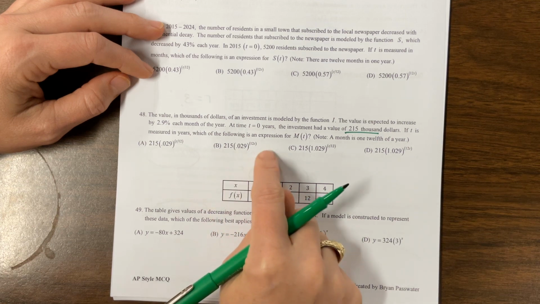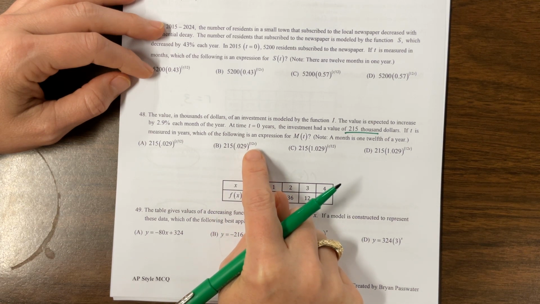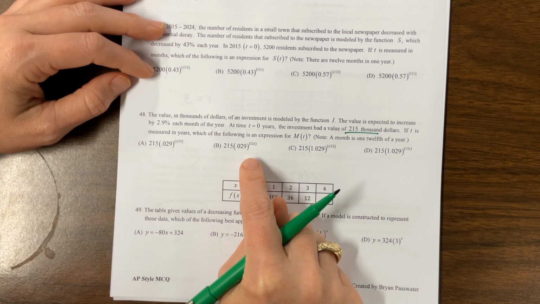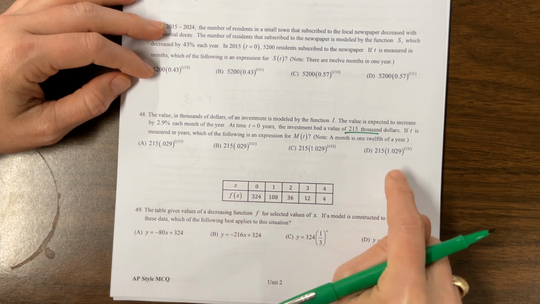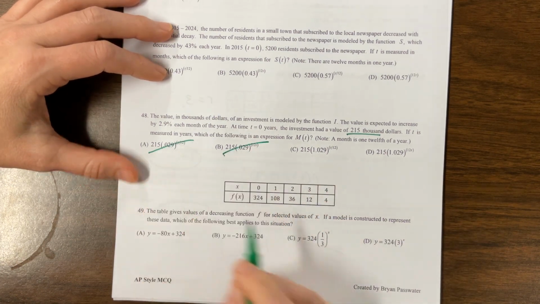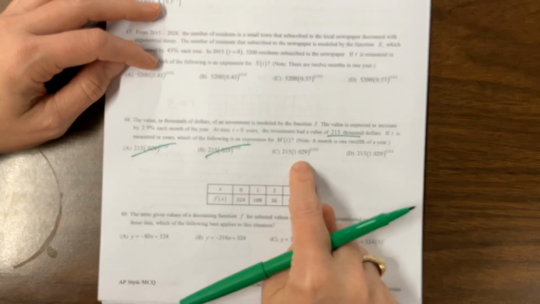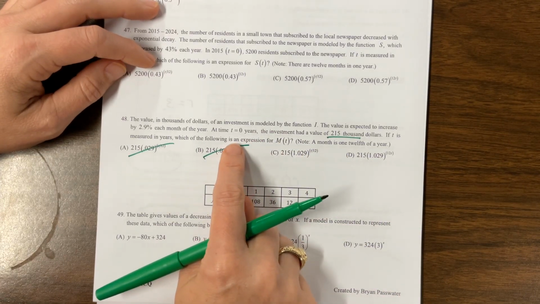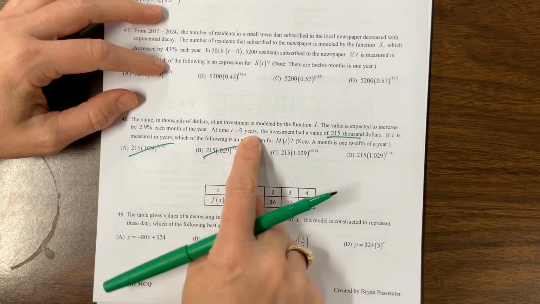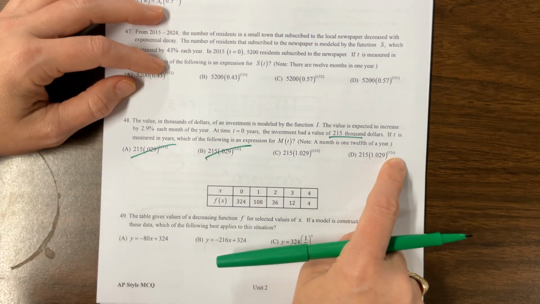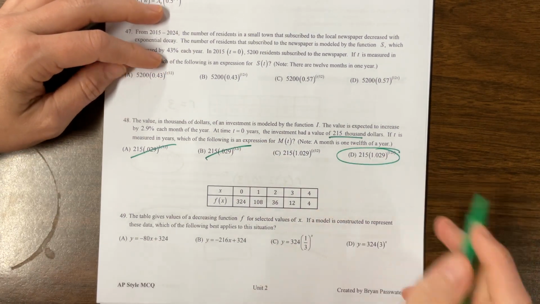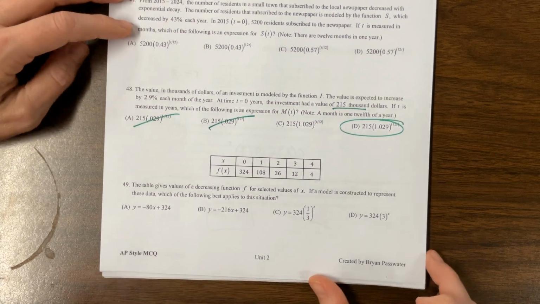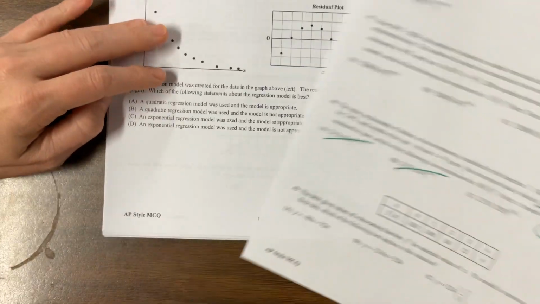It's not this one, because that's going to give you an exponential decay. So it's one of these two. If my t is measured in years, how many months is that? It's going to be 12 times the number of years. So I think we're looking at this one. If I'm wrong, be nice and comment below. All right.